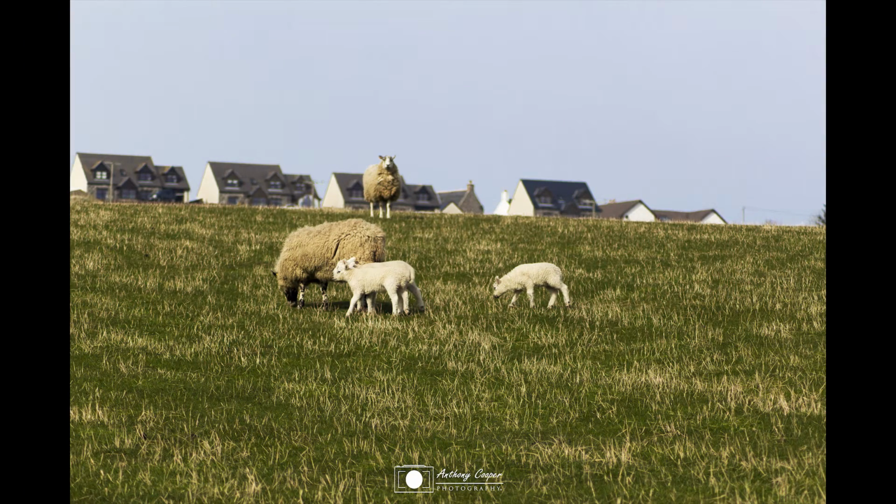Okay, so for the first image that you see here, I used the aperture setting of f4, and that allowed me to keep the foreground in focus. I set the ISO speed to 100 and the exposure time to 1/12 of a second, which allowed me to capture the lambs and the sheep.